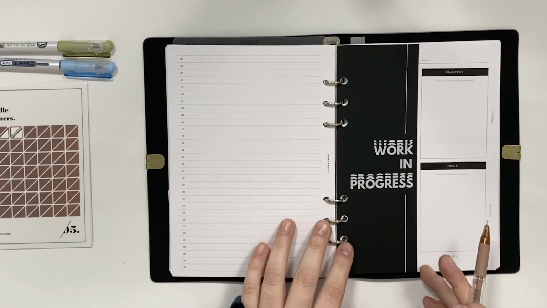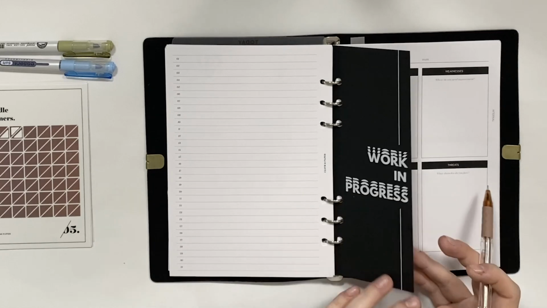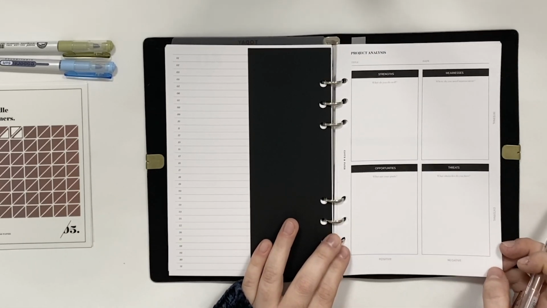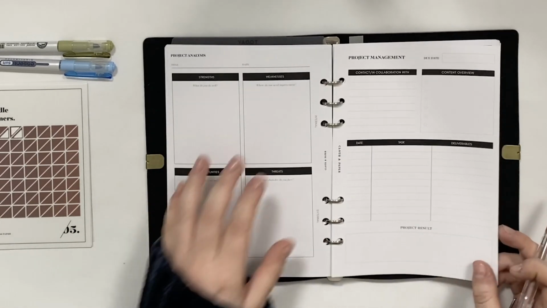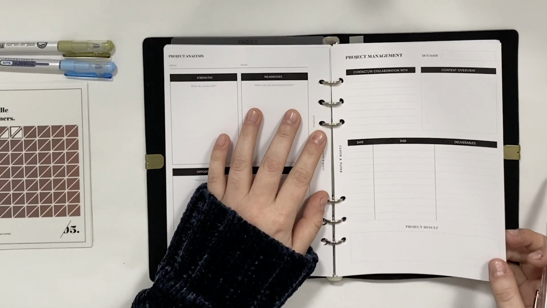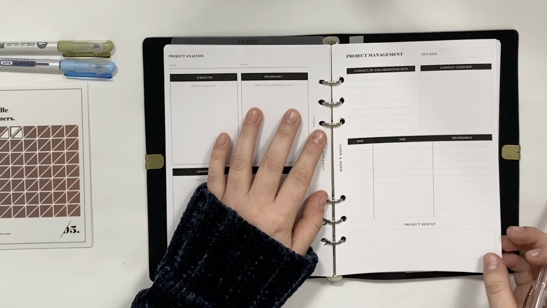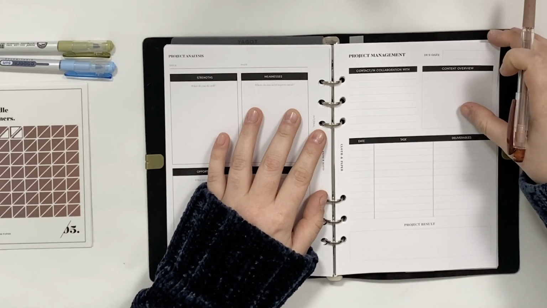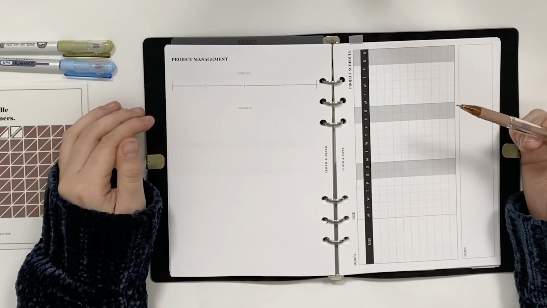I have them in my planner here with one of the dashboards that will be included. It's the half dashboard with the black velvet touch, and we have the SWOT chart, or we call it the project analysis chart. And then we have the project management insert itself. So this is a redesign of the media content manager that we currently have on the site. We tried to make it more open and inclusive to different types of projects rather than just media marketing, that sort of thing. We have the backside, which has the timeline.